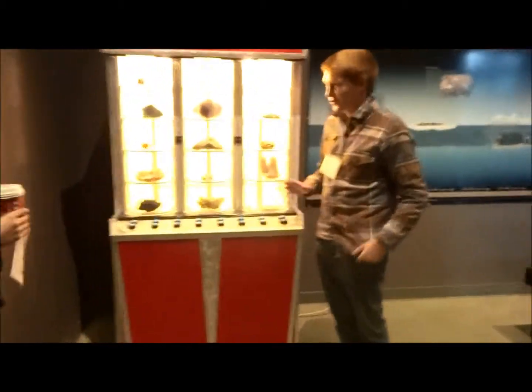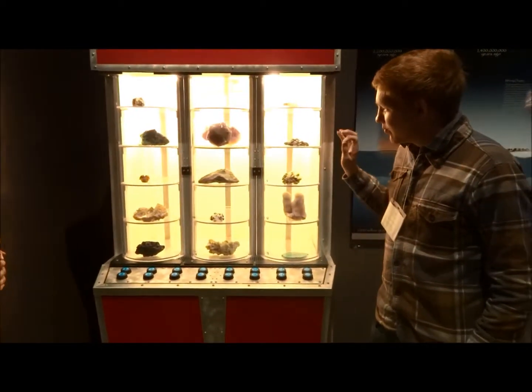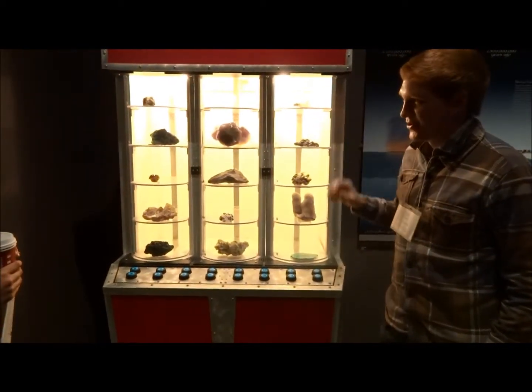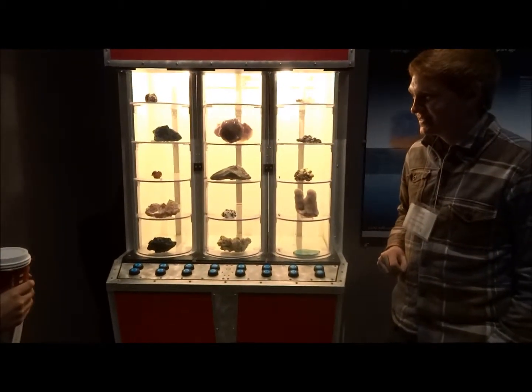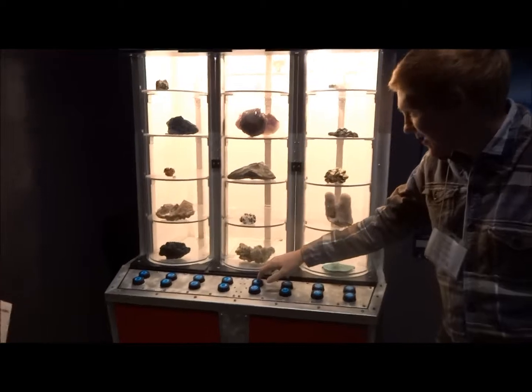Alright, so what we're going to do is we're going to take a vote. Which one do you think is the coolest rock? I like that one, shiny. Alright, we're going to listen to that one.